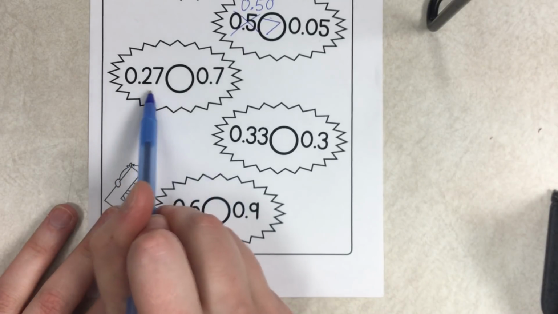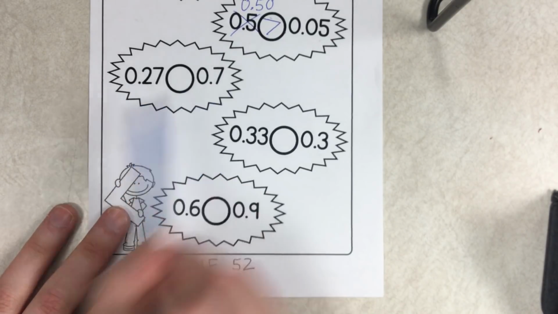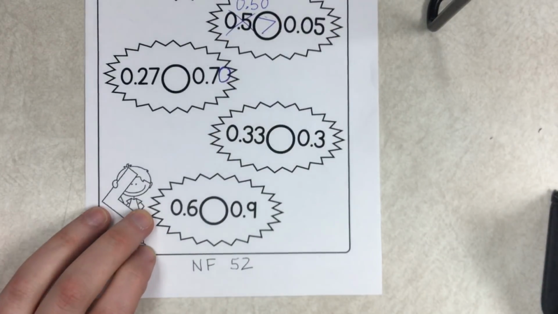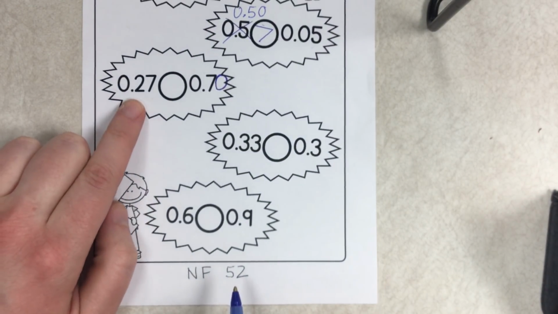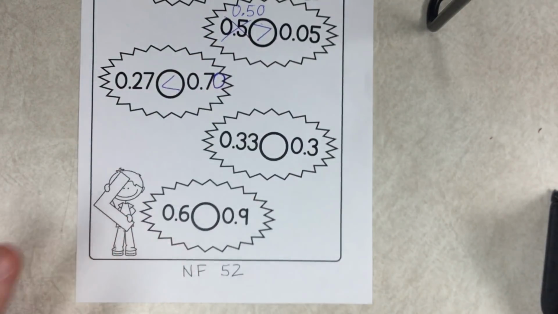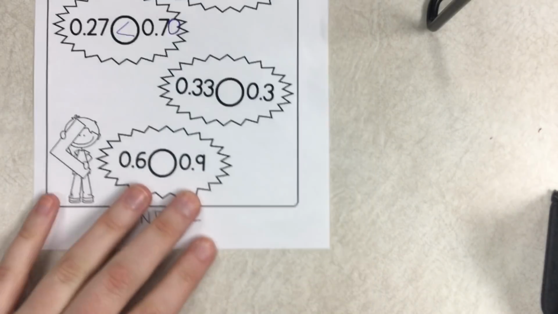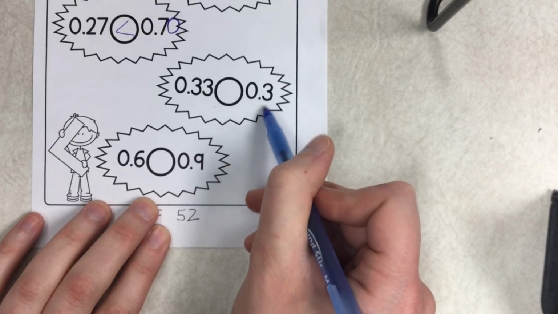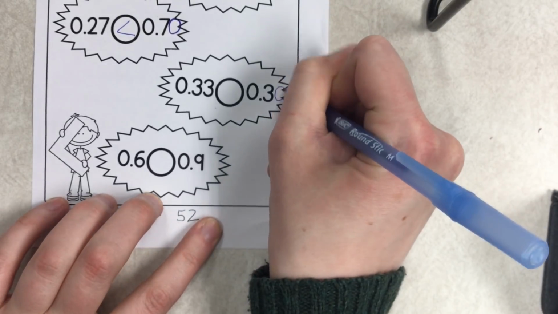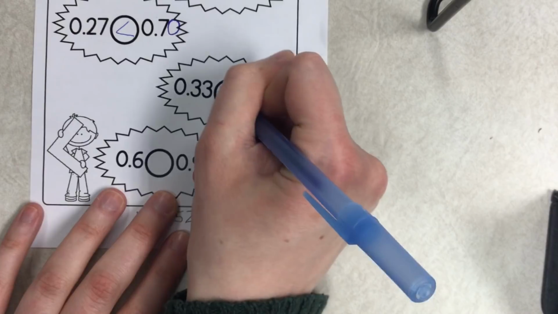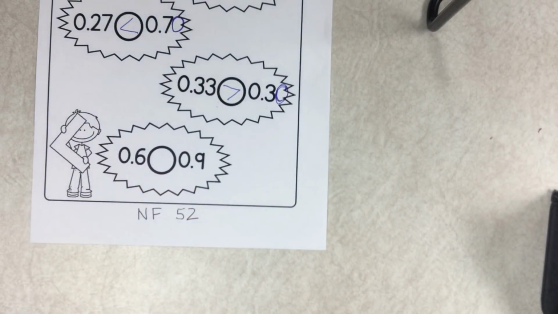Over here, 0.27 goes to the hundredths place, 0.7 only goes to the tenths place. To make it easier to compare, add a 0. Then I can easily tell 27 hundredths is going to be less than 70 hundredths, and I can put my less than sign. 33 goes to the hundredths place, and then the 3 just goes to the tenths place, so make them be the same, add a 0. Then I can easily see 33 hundredths is greater than 30 hundredths, and I can put my greater than sign.